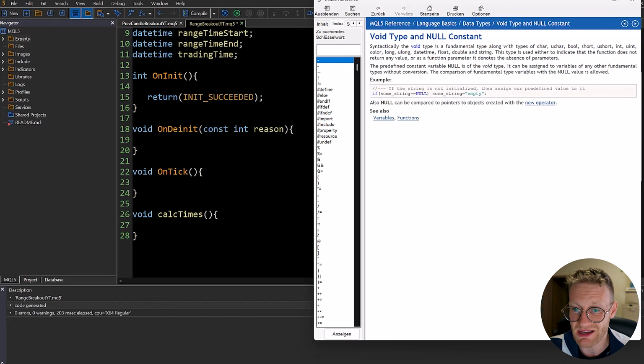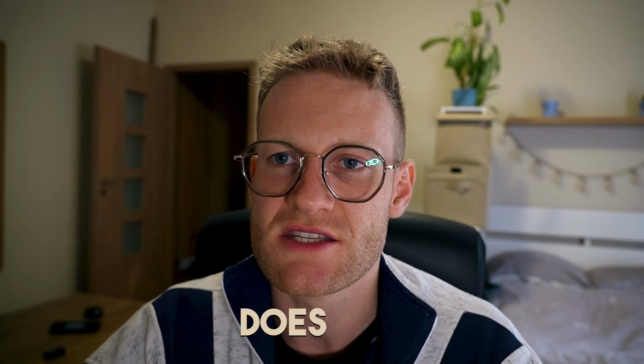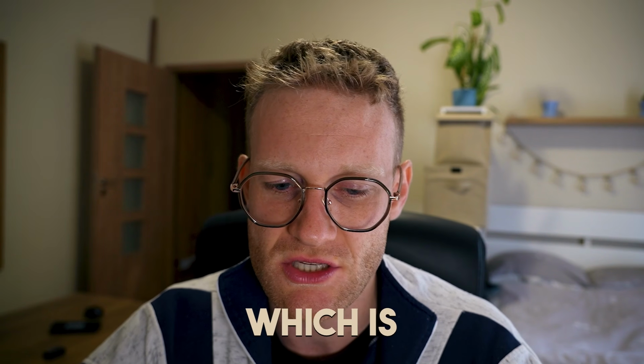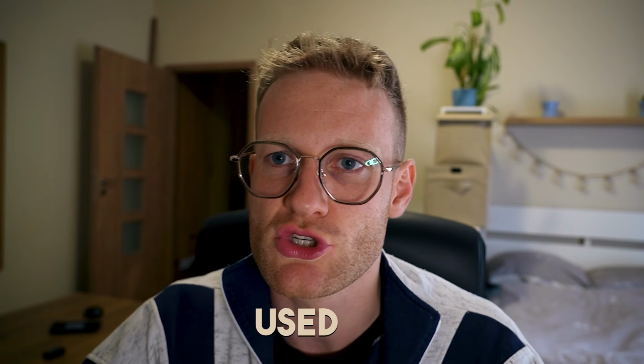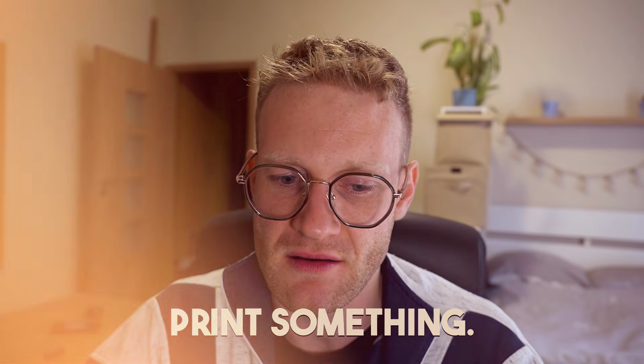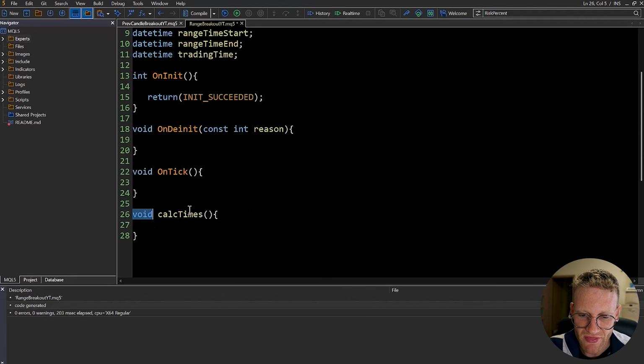Void pretty much means that this function does not return anything, which is usually used for functions that, for example, update global variables or are just used to print something. Then you can use the void data type. Then we choose a name for a function.